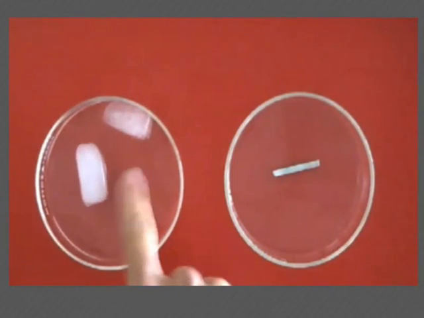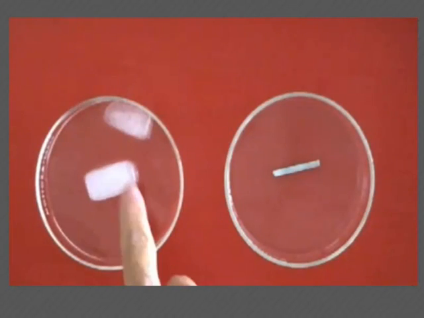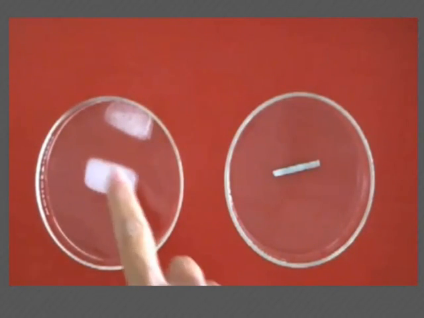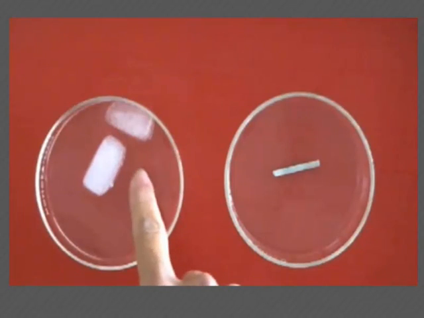So there we have it. What about the magnesium? Ooh, the ice is really cold too.